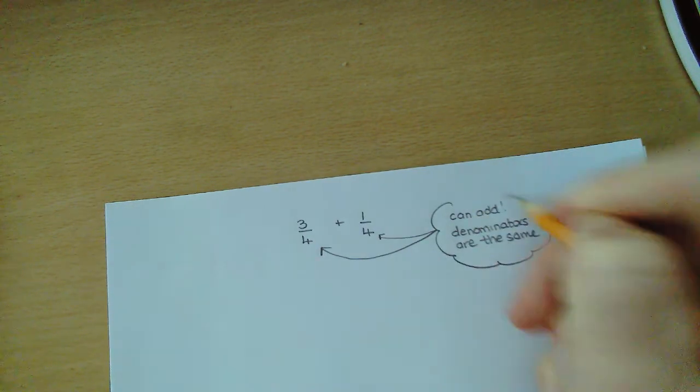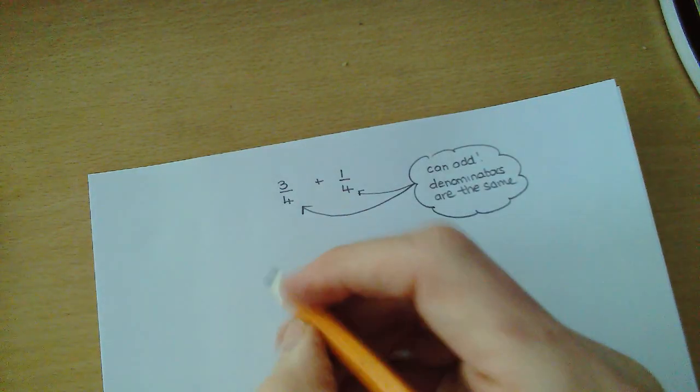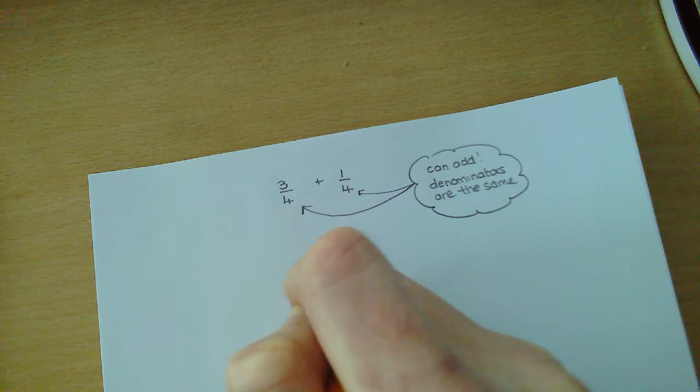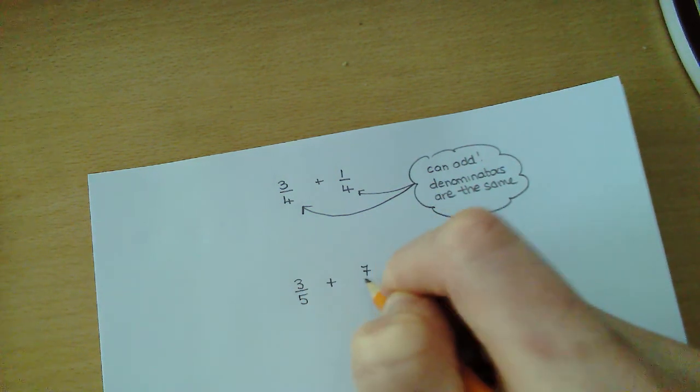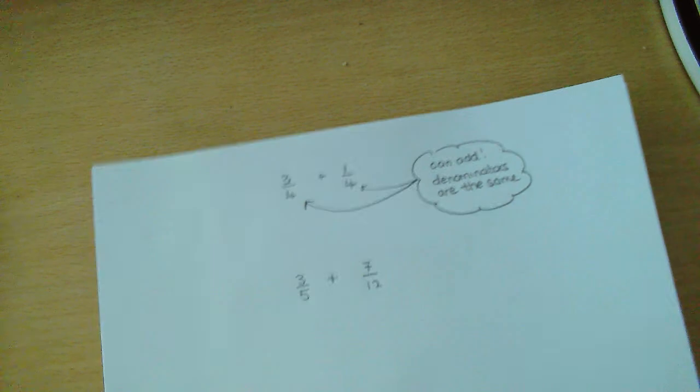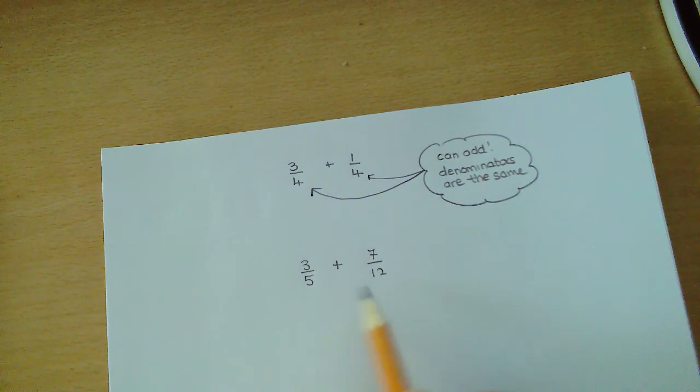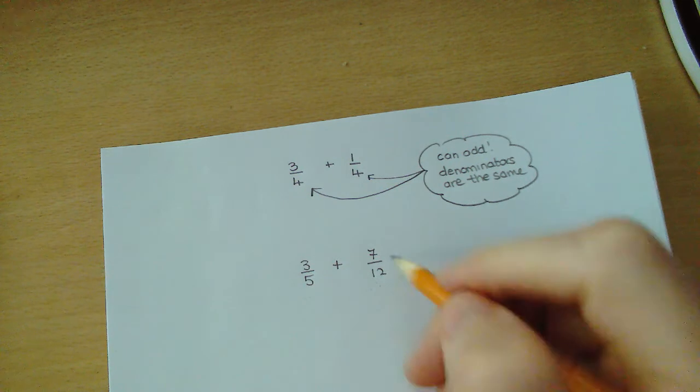Now, what if I give you something like 3/5 plus 7/12? We can't add those fractions at the minute because their denominators are not the same.